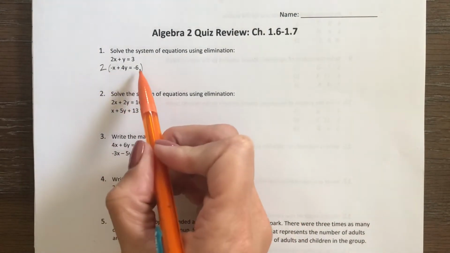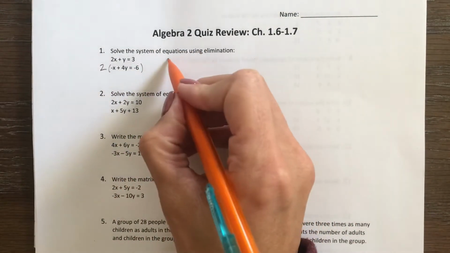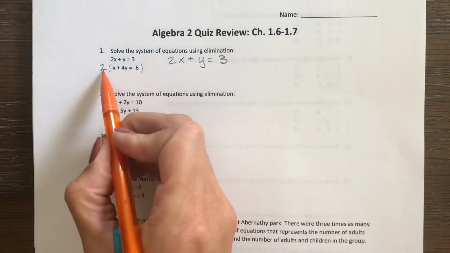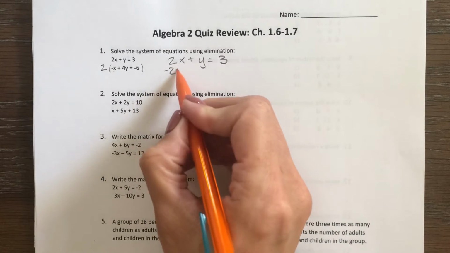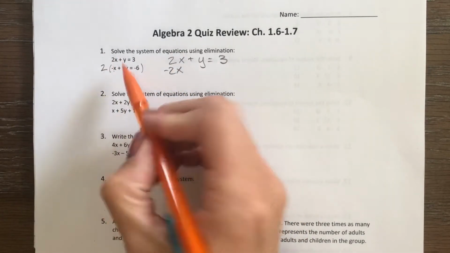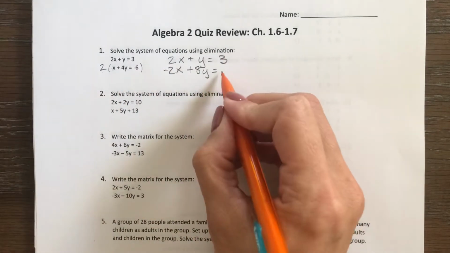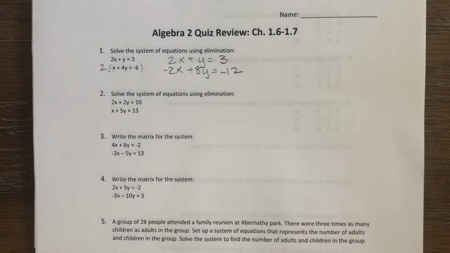So I'll distribute the 2 through the bottom equation. I'm going to rewrite the top one. That one stays the same. So 2 times negative x is negative 2x. 2 times 4y is 8y. And 2 times negative 6 is negative 12.